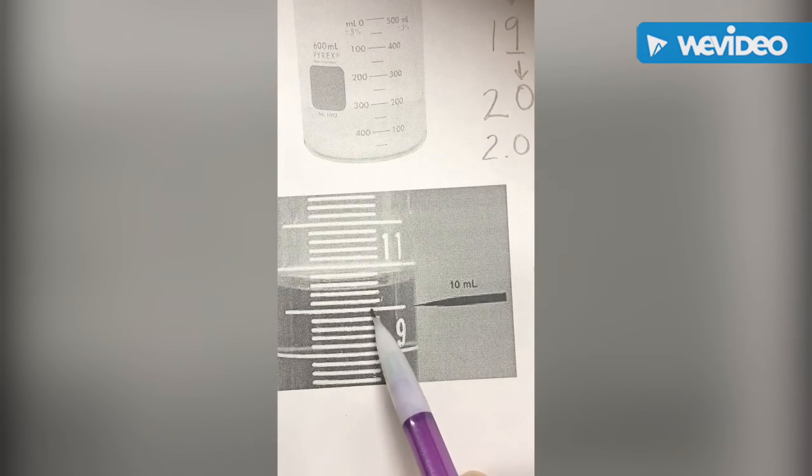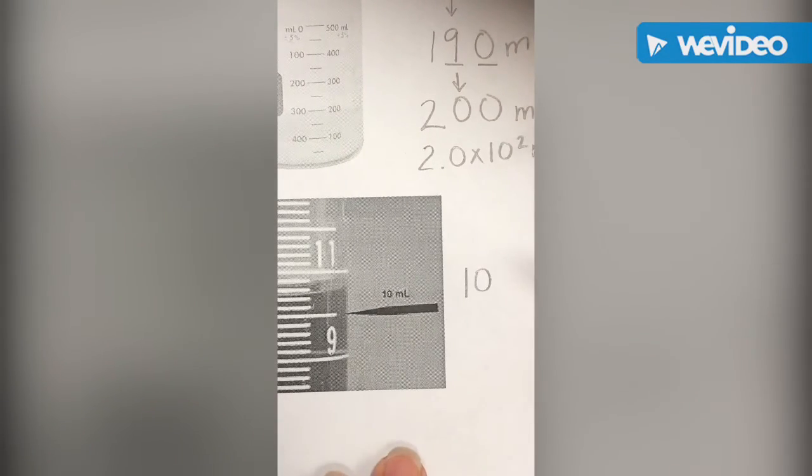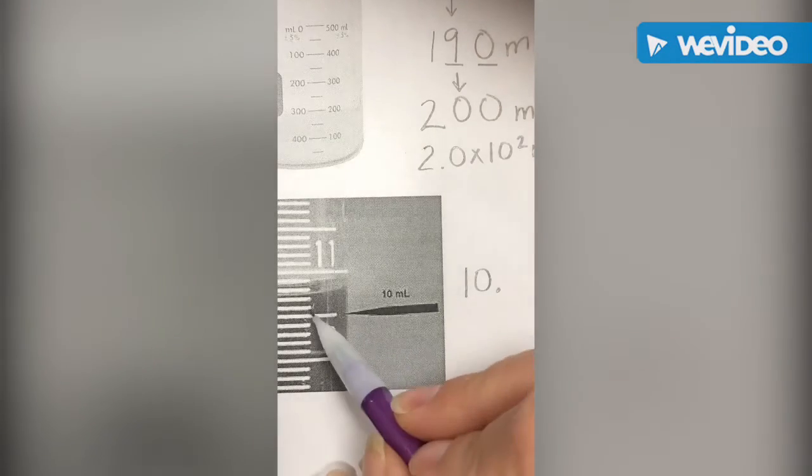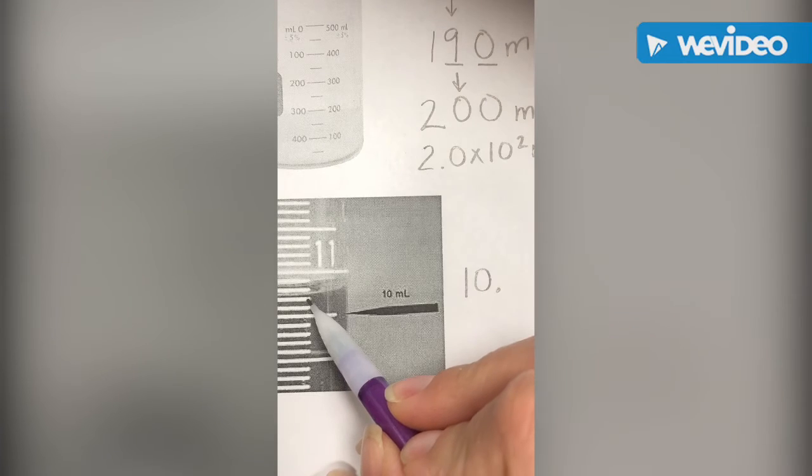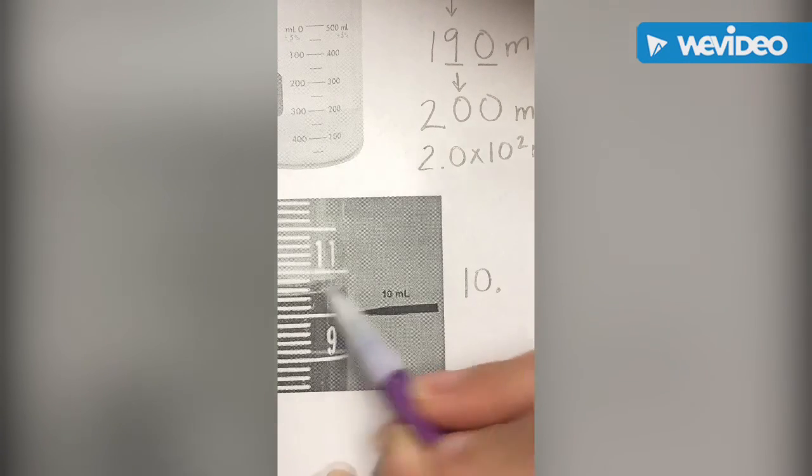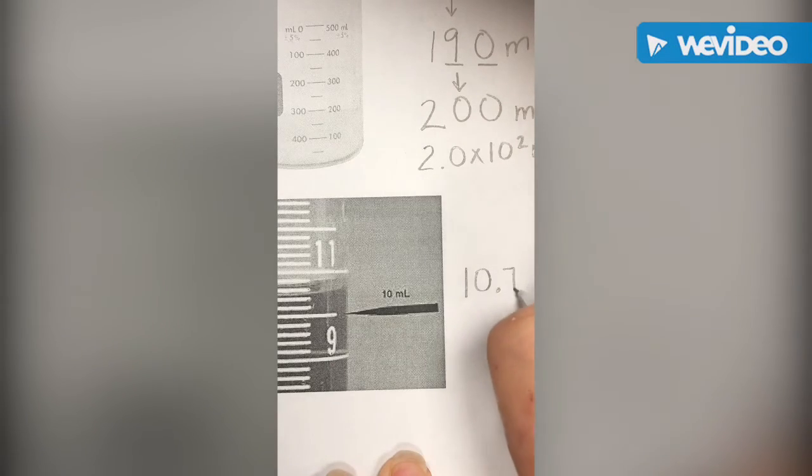So it's either going to be 10, we know for sure the 10, and then we have one estimated digit. So 2, 4, do I think it's 6 or do I think it's in between? Well, I think it's in between.